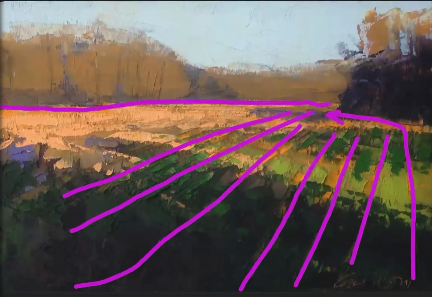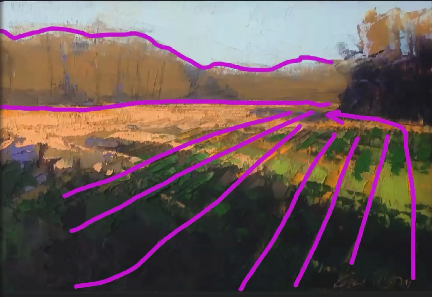Then there are those slightly less important lines that are created by semi-definite shapes and those implied lines. Like here is the edge of that tree line, and then the top of this tree line. All of these help to point the viewer's eye towards the focal point right here. So those leading lines play a really enormous role there.